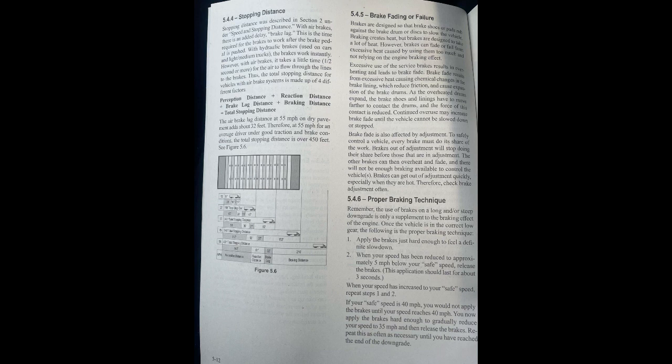5.4.5 Brake fading or failure. Brakes are designed so that brake shoes or pads rub against the brake drum or discs to slow the vehicle. Braking creates heat, but brakes are designed to take a lot of heat. However, brakes can fade or fail from excessive heat caused by using them too much and not relying on the engine braking effect. Excessive use of the service brakes results in overheating and leads to brake fade.